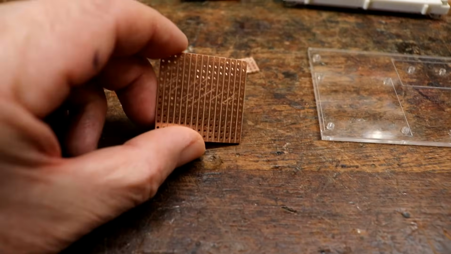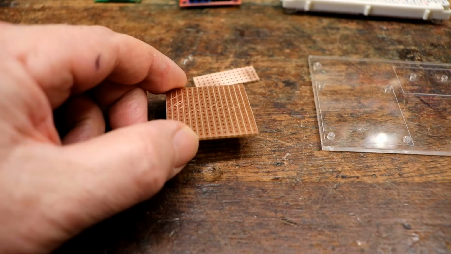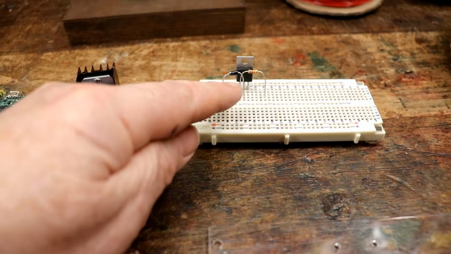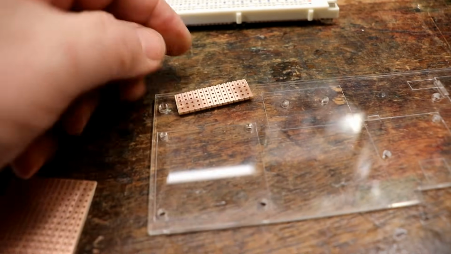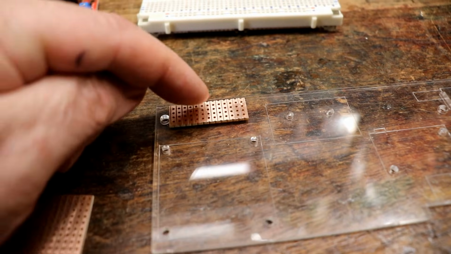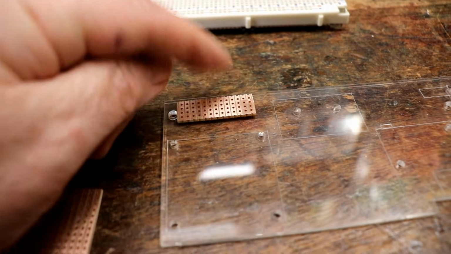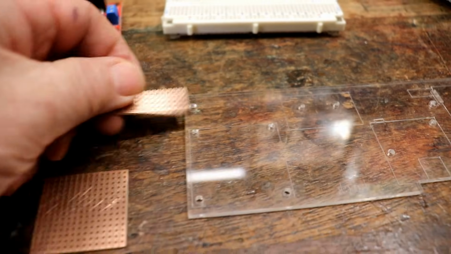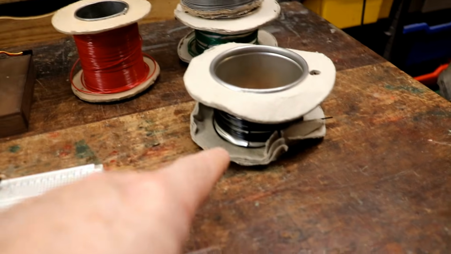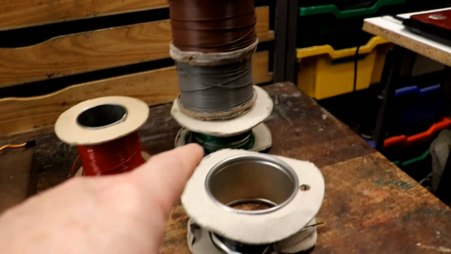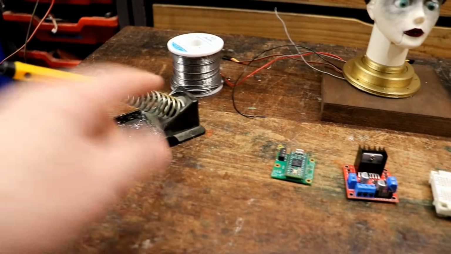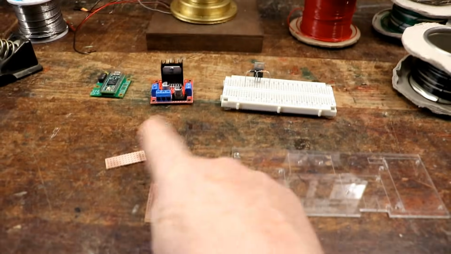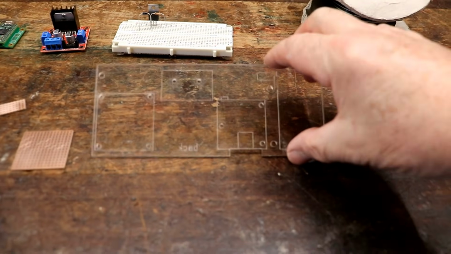I'm going to use also a bit of prototype board to mount the Darlington pair on, and a little strip I'm going to glue onto that to join all the grounds, the 0 volts, and all the plus 5 volts together. It's just a handy way of doing it. And I've got red wire for plus 5 volts, black wire for 0 volts ground, and some pretty colours in betwixt and between, and a soldering iron and some solder. So I will get all this mounted onto that.